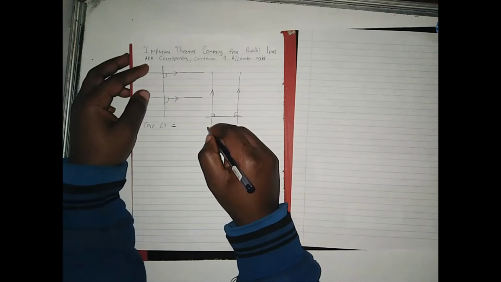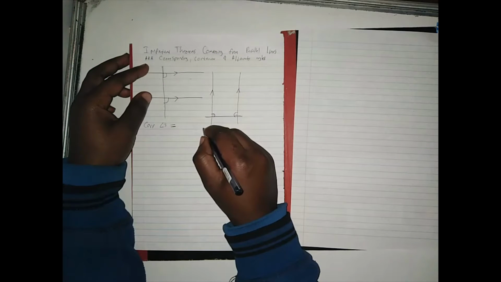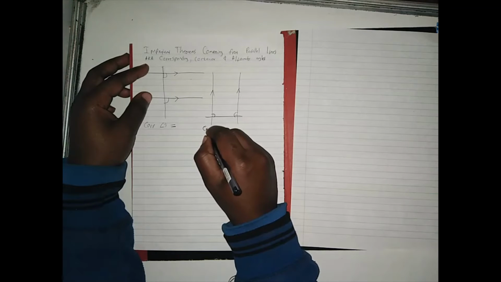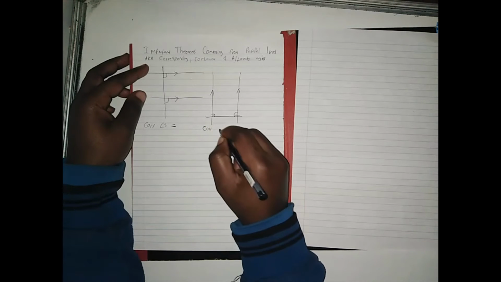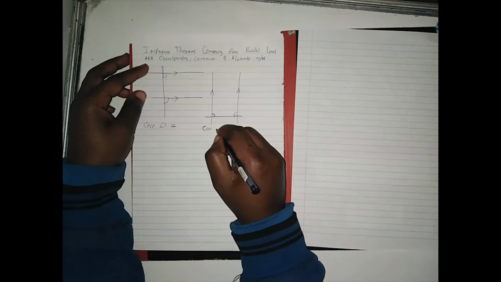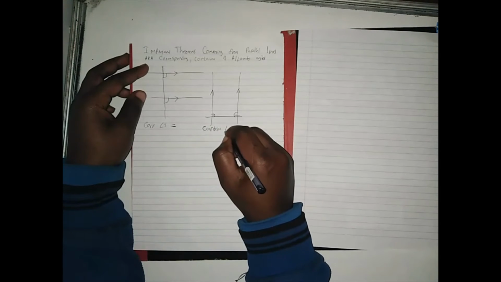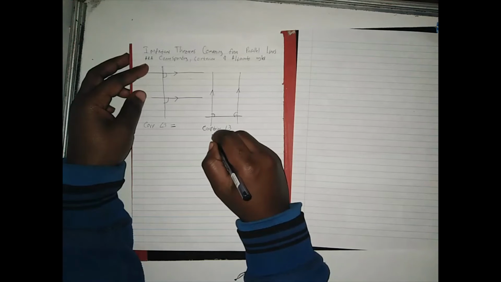There is a nice English word for it, which is supplementary. So you say co-interior angles are supplementary.